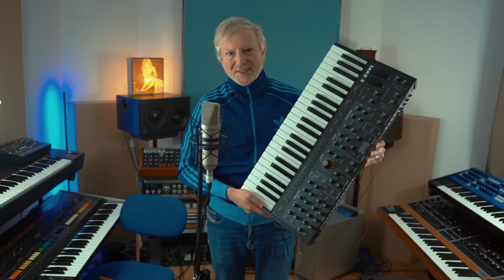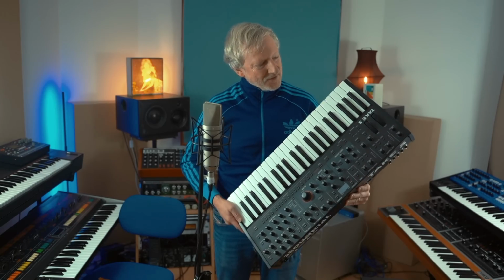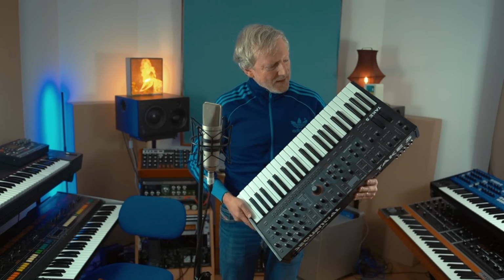Hiya, so I'm coming back to this today, the Sequential Take 5. It's such a cute little synth, I really love it. You get a lot of bang for your buck with it. And I came back to it recently because they did a firmware update whereby they doubled the amount of memory, which made me feel it's worth doing a proper sound set for it.